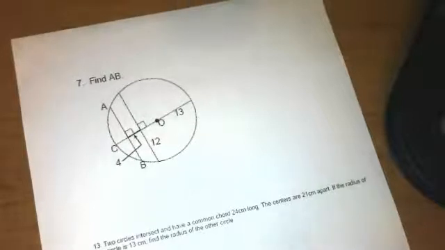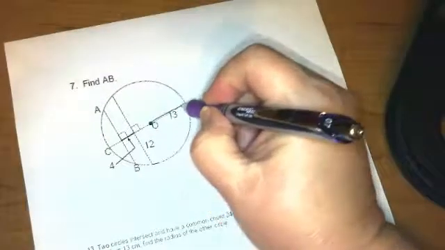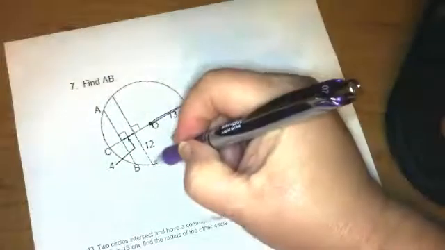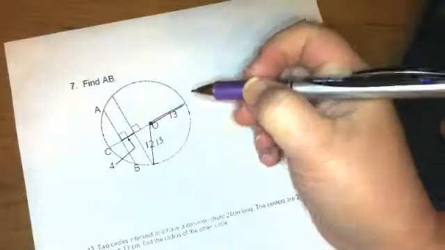Okay, here's some help with number 7 and number 13 that you asked about. So on number 7, notice that the radius is 13. That means everywhere in the circle, the radius is 13. So I can draw it right here, and this segment is 13.